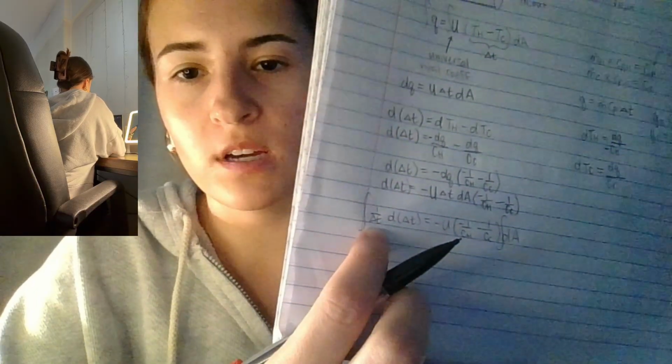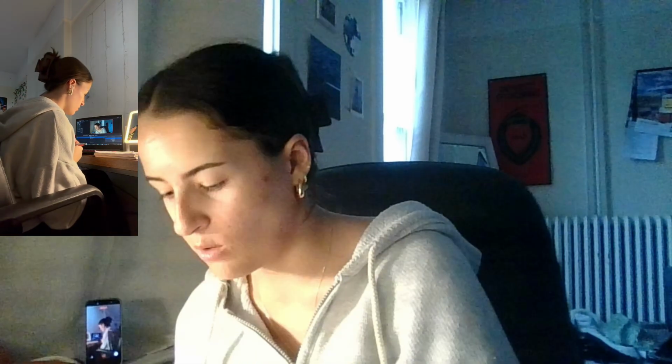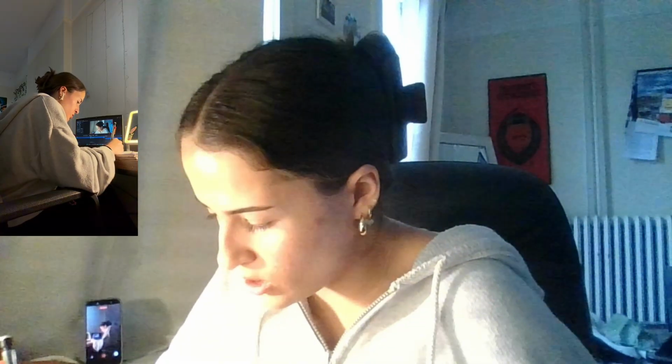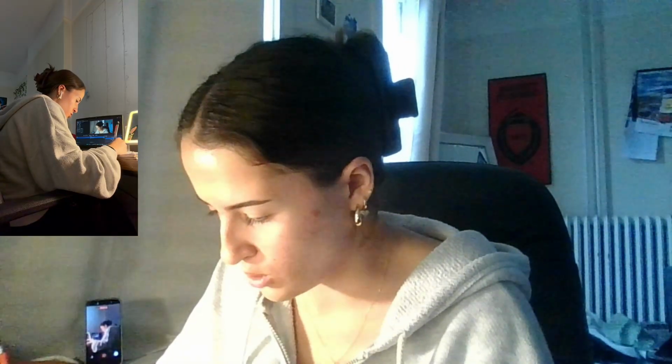And to solve for this, we can recall that the integral of 1 over whatever is going to be equal to the natural log. So we will have the natural log of delta T, which is equivalent to the natural log of delta T at our final position, which we are going to label as position 2, divided by our change in temperature at position 1.